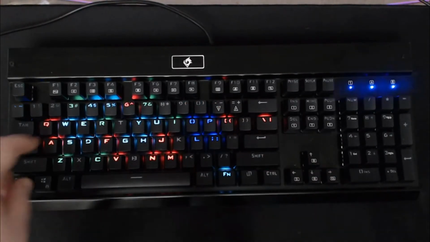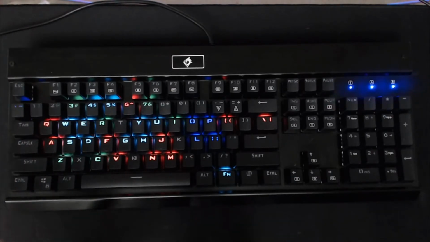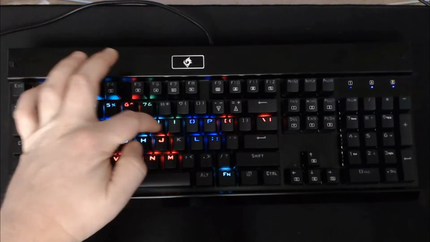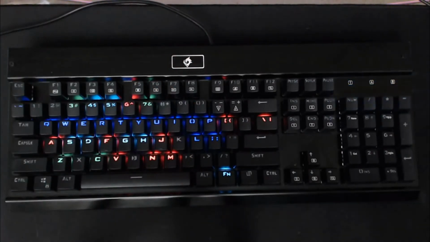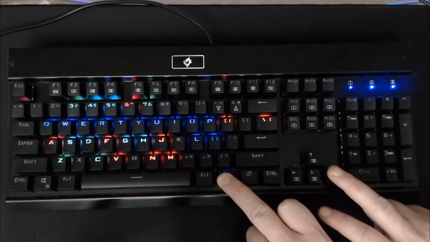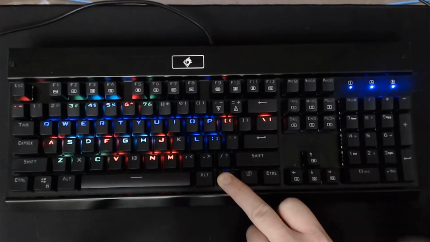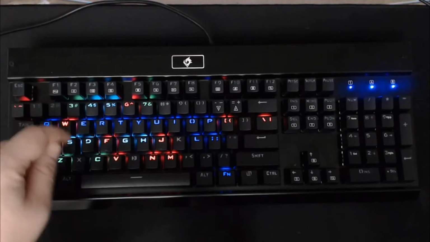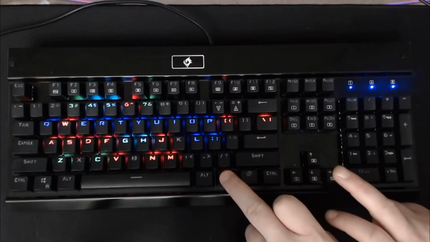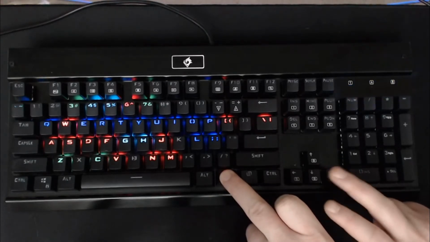Say if you want a specific color on a row, all you have to do is go to that color, and then you can just tap out all the keys in that row that you want that color. Or if you want just specifically WSD, and that's it lit up. So let's go ahead and get back to this one.